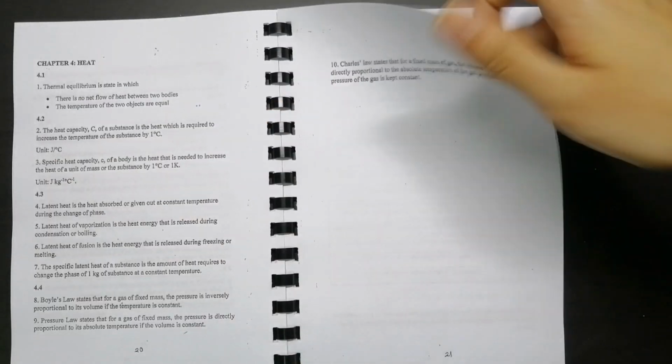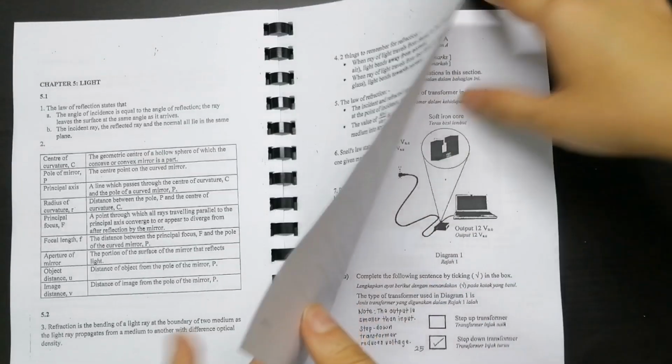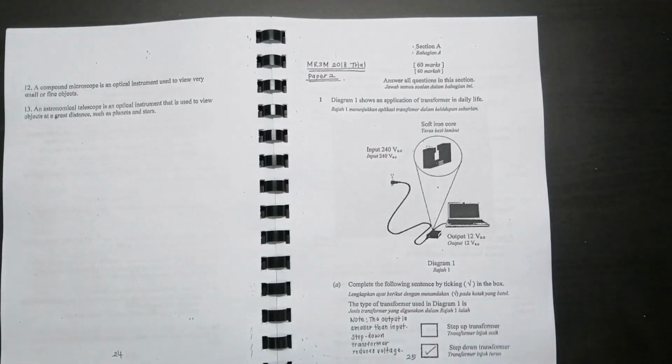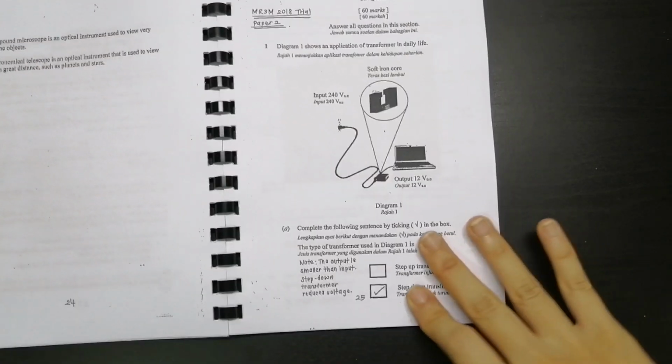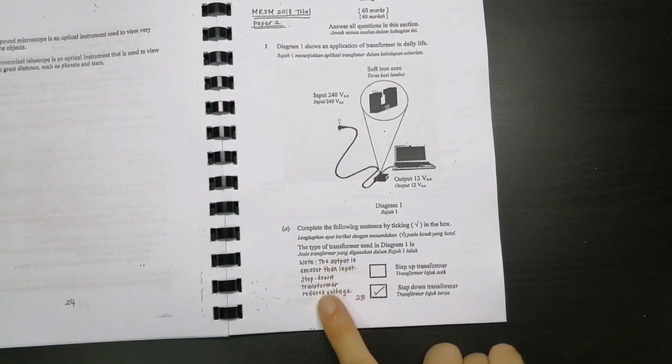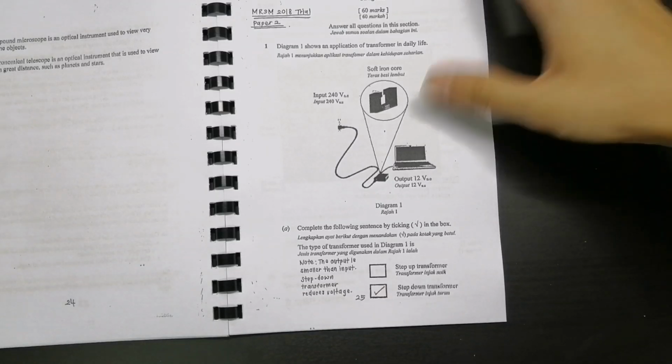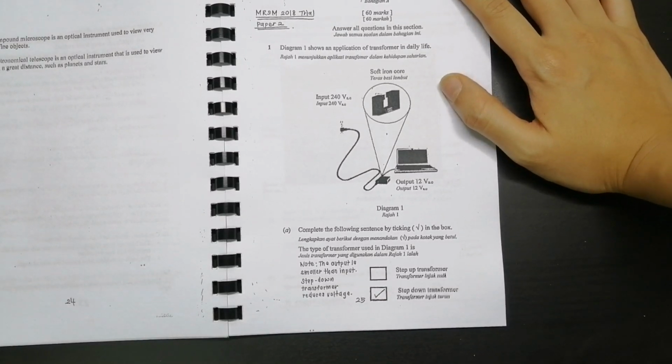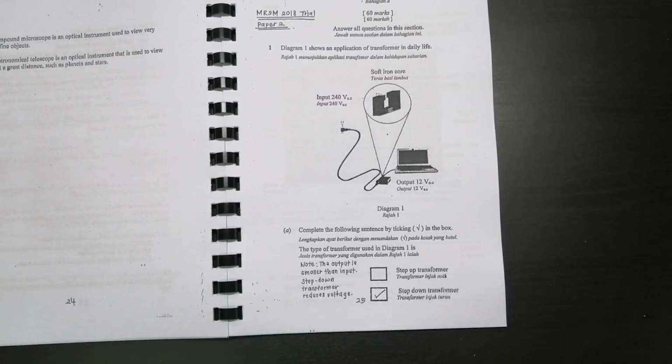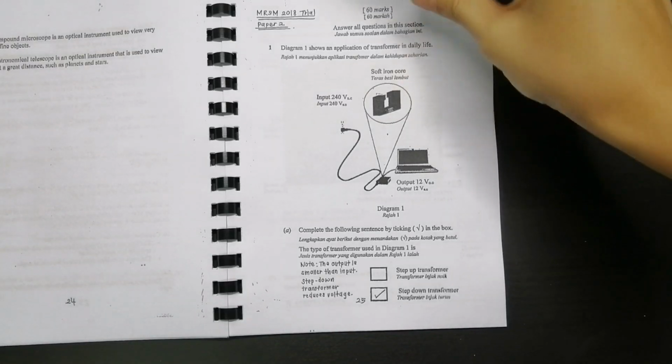And next, we have MRSM 2018 trial paper 2. I've included it here along with answers and also some things to take note of when you're doing the questions, so you can get some exposure to what the questions will look like, what trial questions are like.